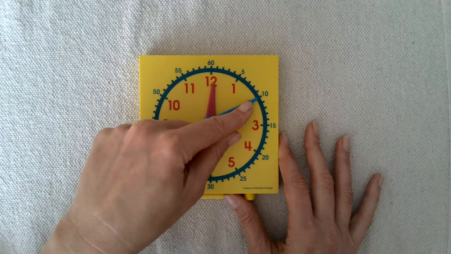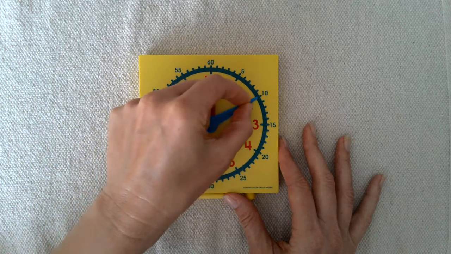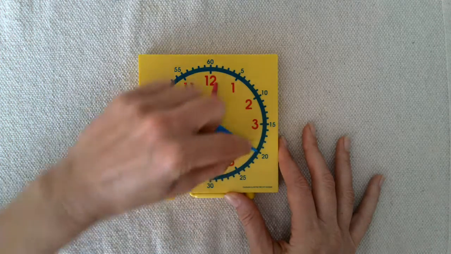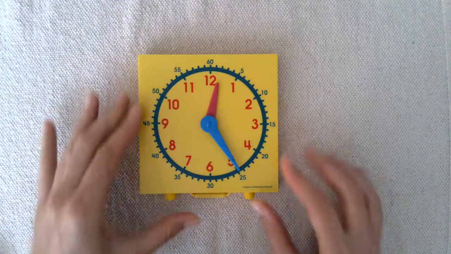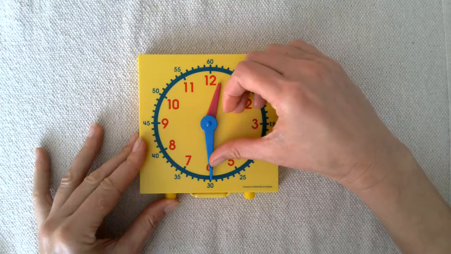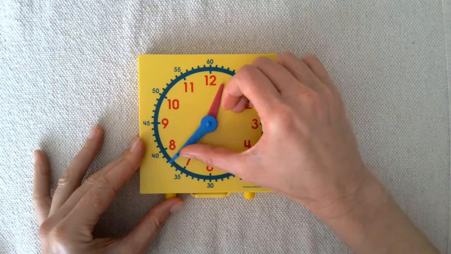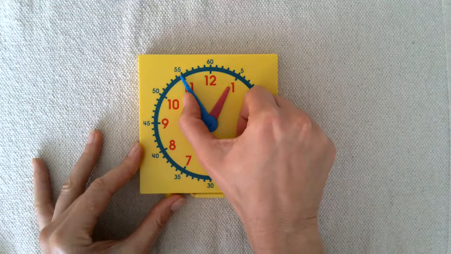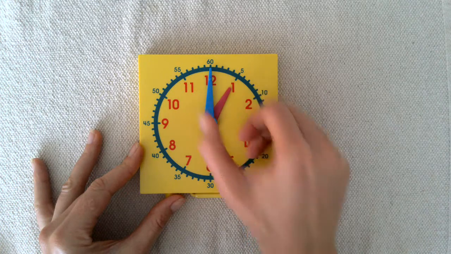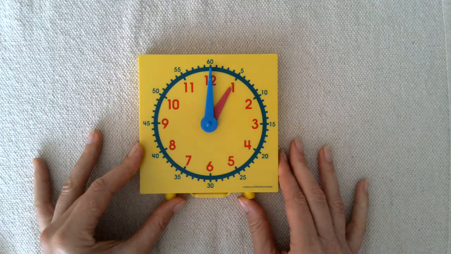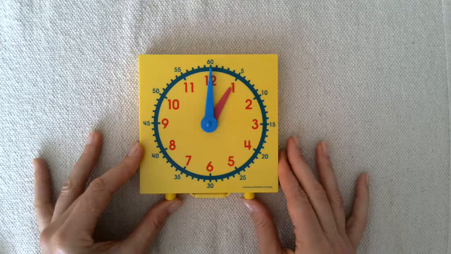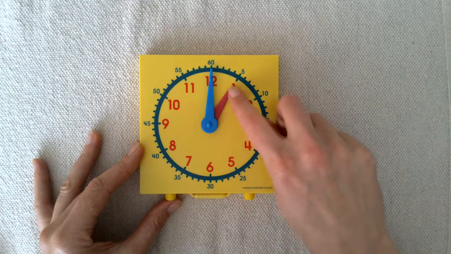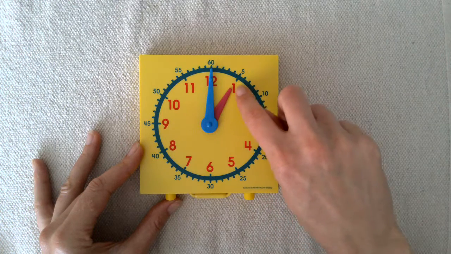So let's continue around the clock face, counting by fives. 10 minutes, 15 minutes, 20 minutes, 25, 30, 35, 40, 45, 50, 55, and 60 minutes have passed. Now, when 60 minutes have passed, we can say it has been 1 hour. And you'll notice that this hand changed positions to mark that 1 hour.